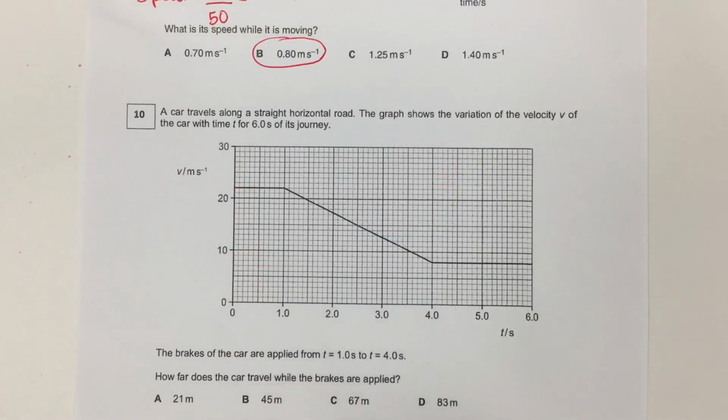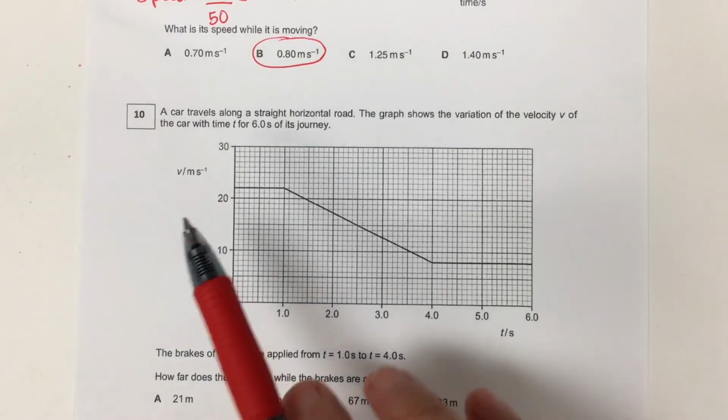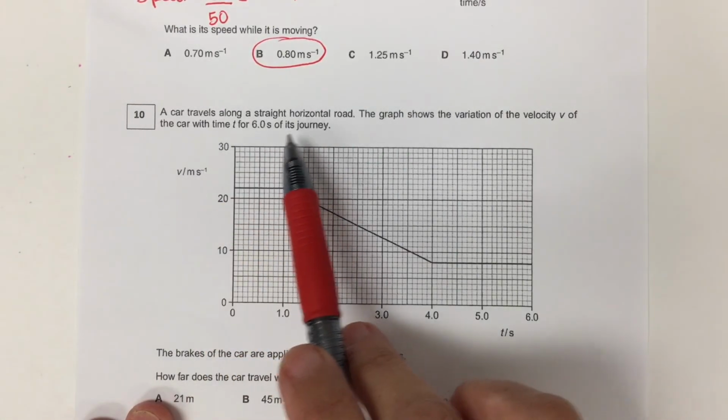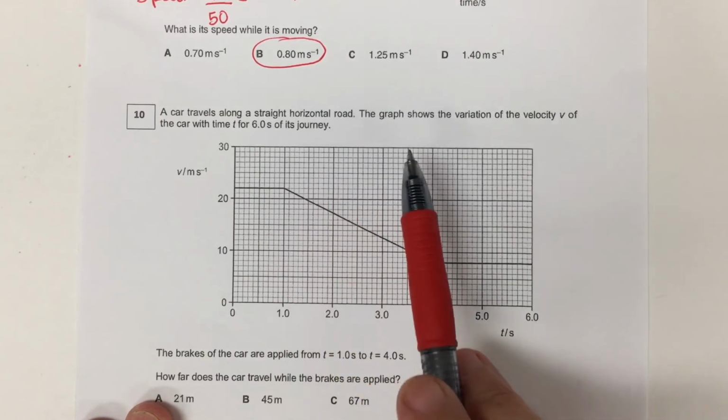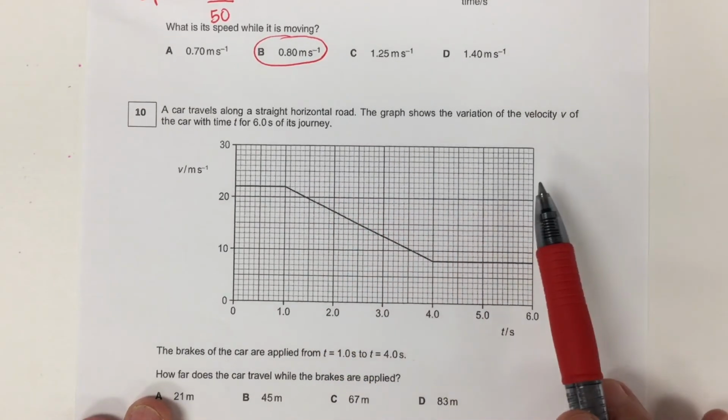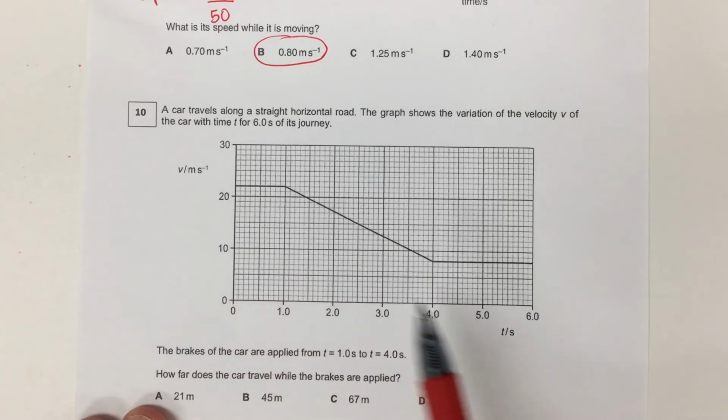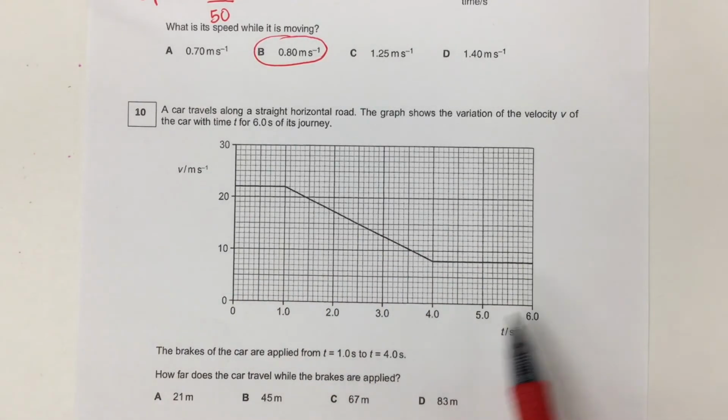So this will be my last question from this video before it gets too long. Number 10, a car travels along a straight horizontal road. The graph shows the variation of the velocity of the car with time for 6 seconds of its journey.